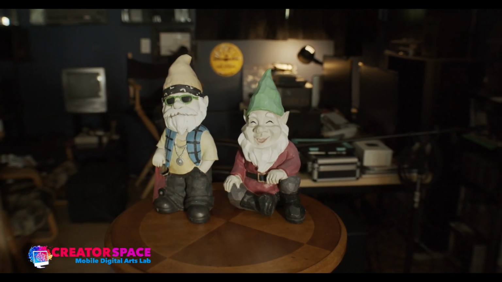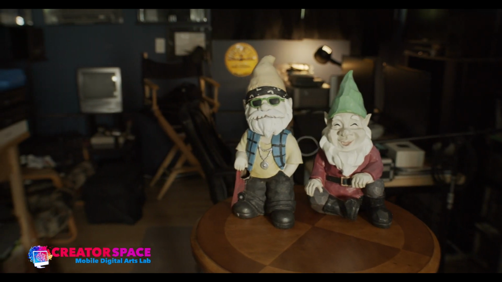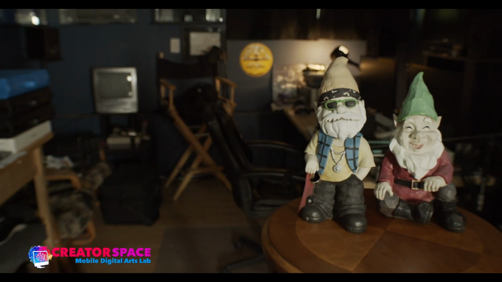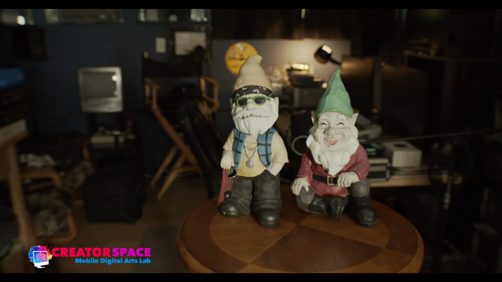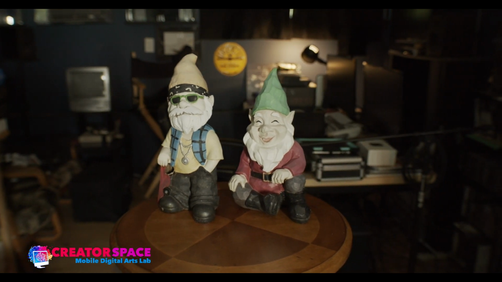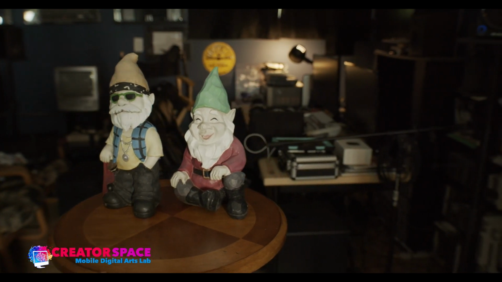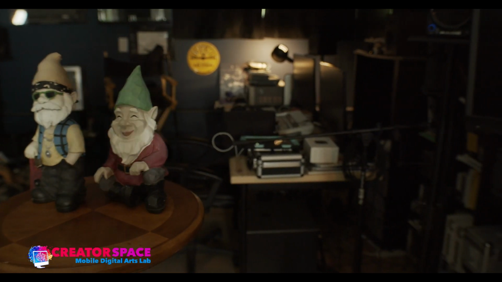Now look at this when I start moving this on the rail. Now we're bringing in a dolly shot. I can go across the subject, and this is that real cinematic look as we get into a dolly shot.